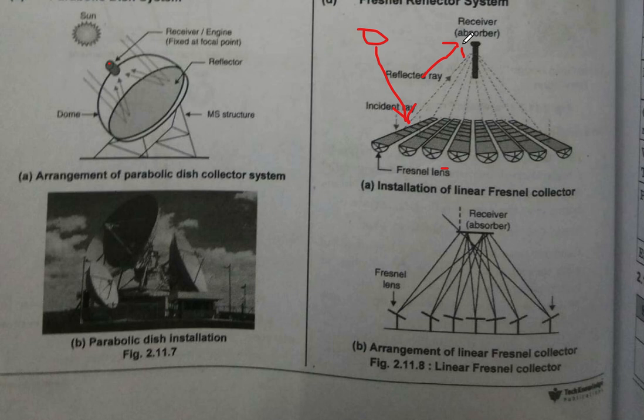They are made of nothing but simple flat mirror segments. Take a flat mirror and distribute it in different small segments, and by that way we make these Fresnel collectors.